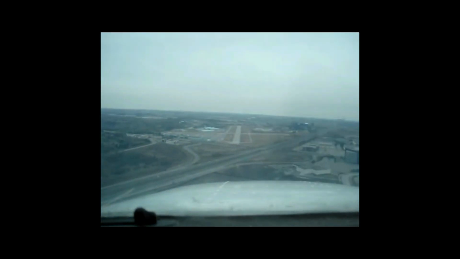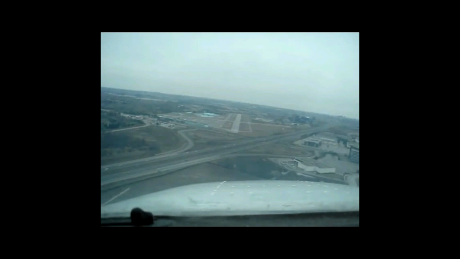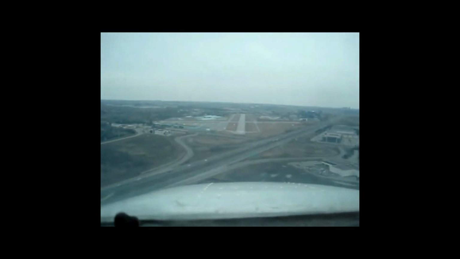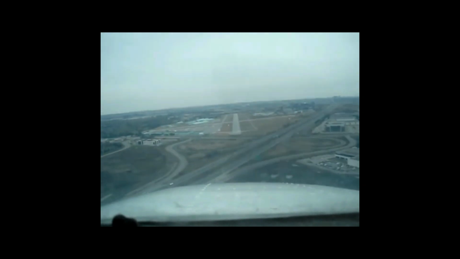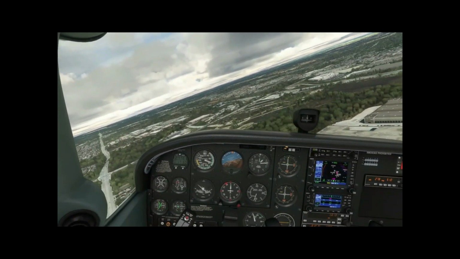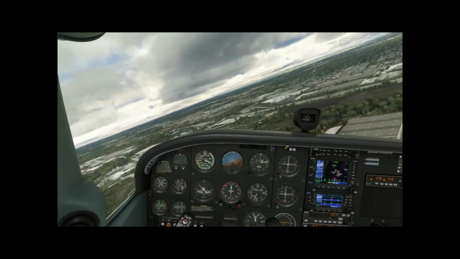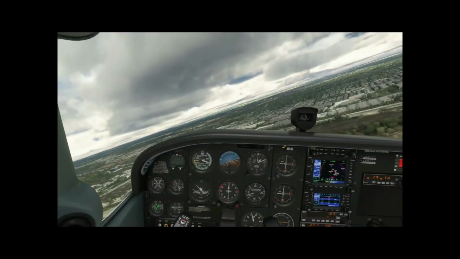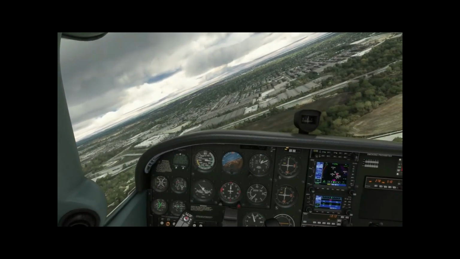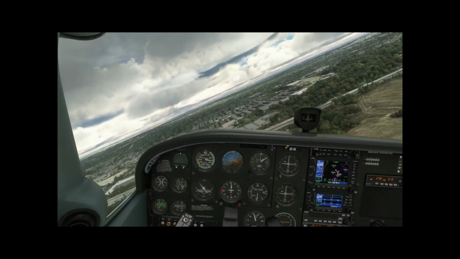So I was training a candidate for a PPL ride, for a private pilot license, on a 172. You turn base and you should have your flaps probably at 10 or 20 degrees, and you're not going faster than 70 knots.